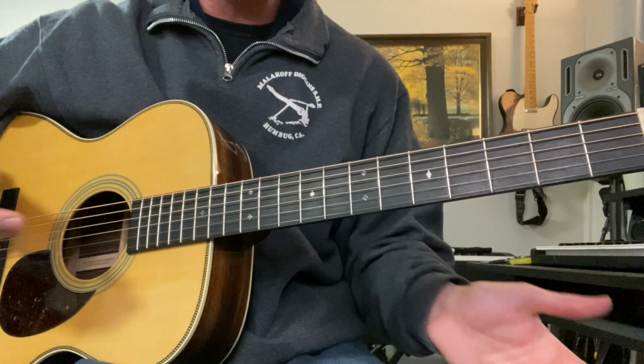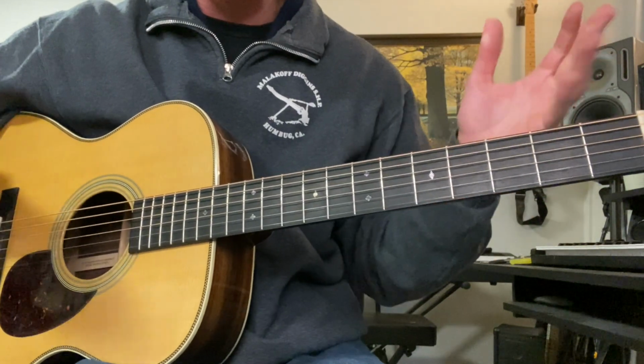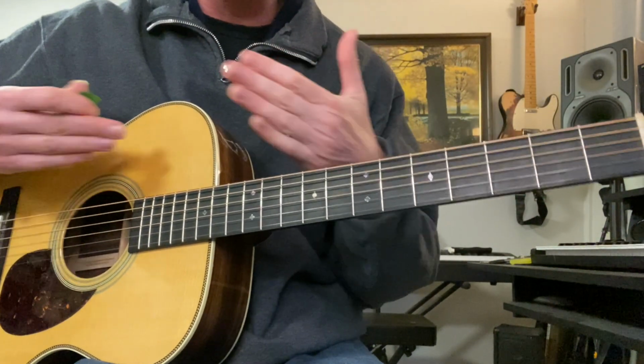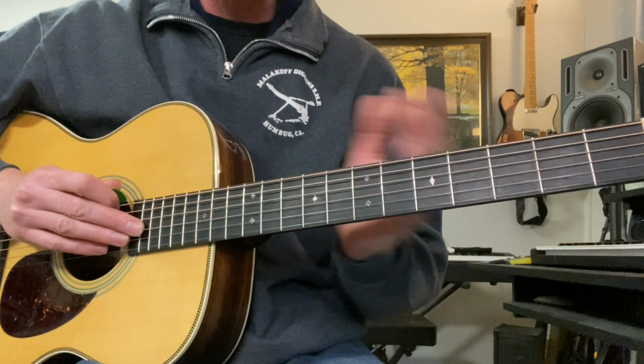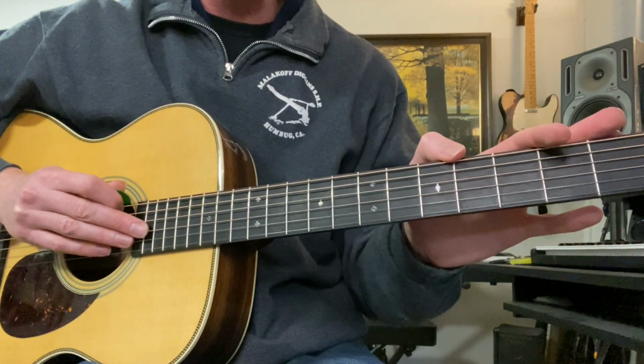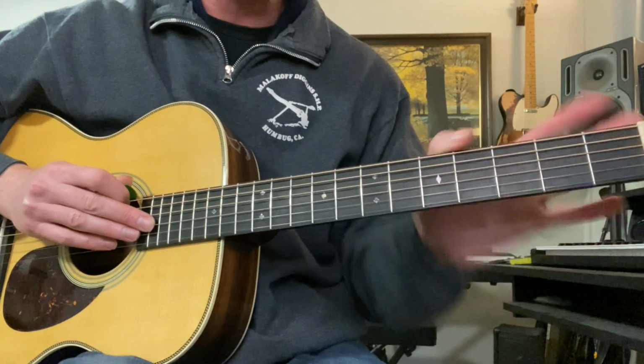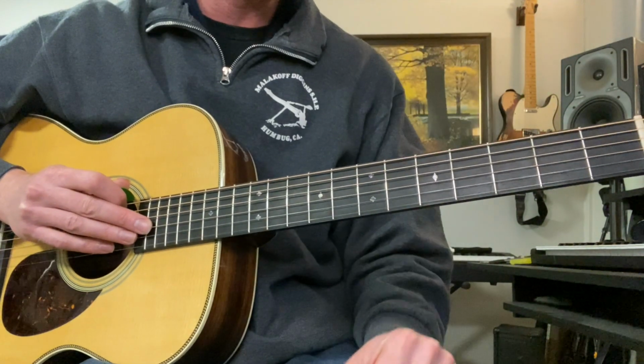So that's the kind of thing you want to do. You just want to throw in a bass note here and there if you want to combine the chords and solo, chords and riff. You don't want to try to be too keen on the chords because that'll distract you from the melody. The melody is king or queen.